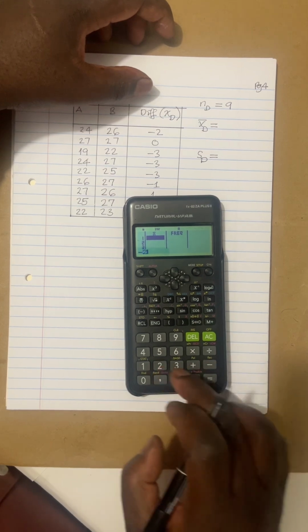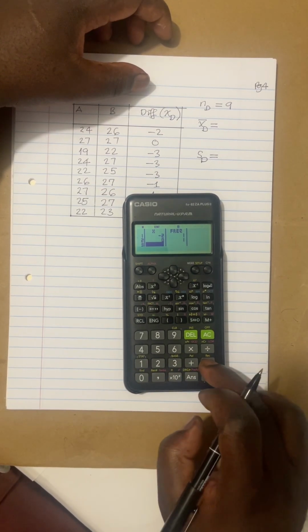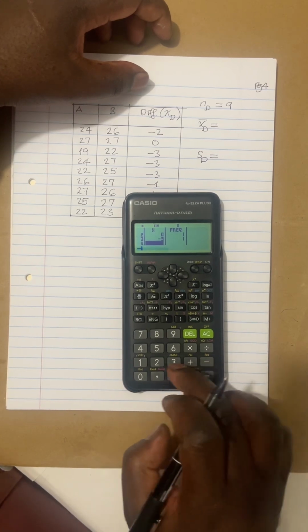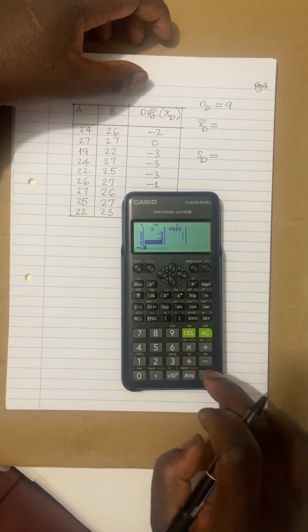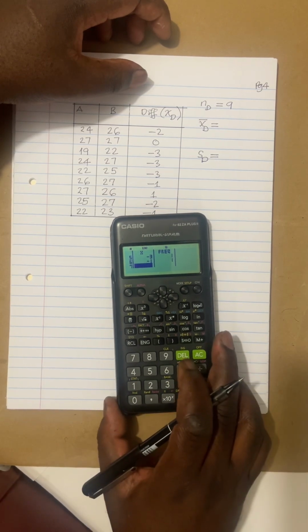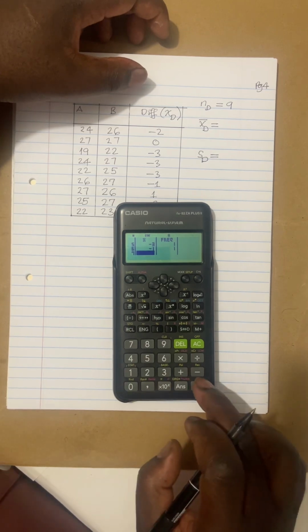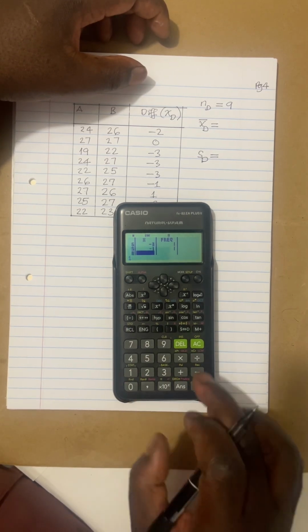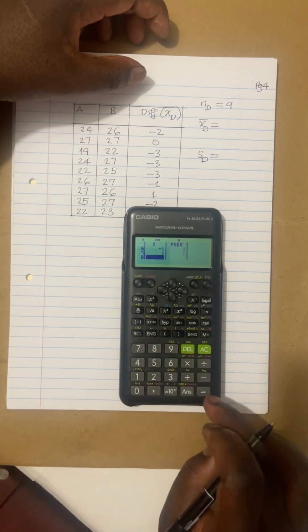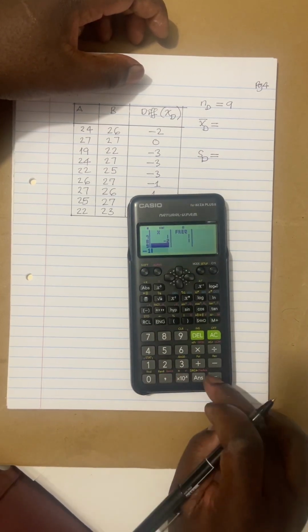So minus 2, press the equal button, and then 0, equal, then minus 3, equal, minus 3, equal, minus 3, equal. Here you have to be extremely careful because all the calculations are actually hinged on your accuracy on the table there. So next is 1, I believe, minus 1, 1, yes, and then minus 2, and then minus 1, right.